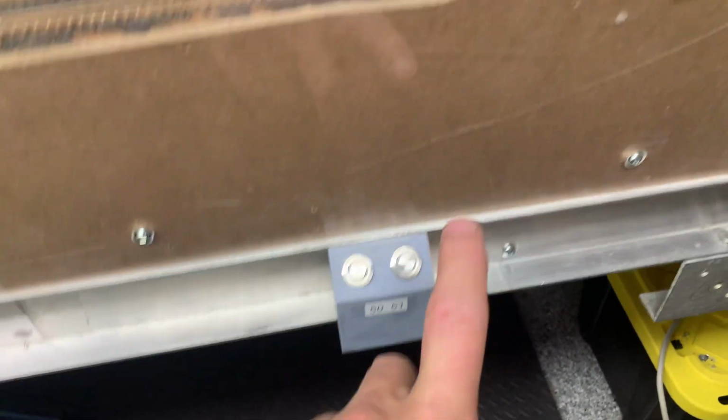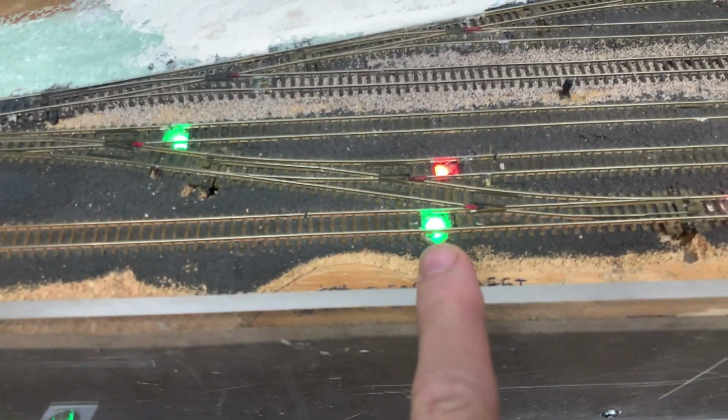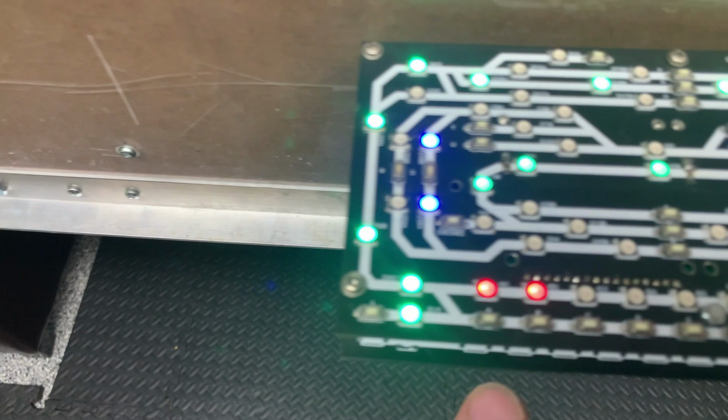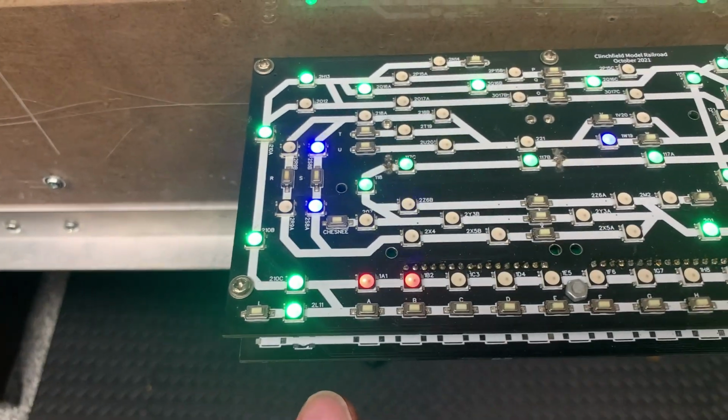See, 50, 51 is these two tracks here. 52 is this track that's here. See, if I select it, the light will go green there. This light will go green here.